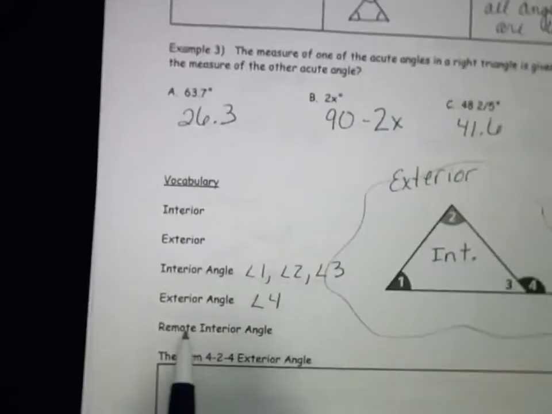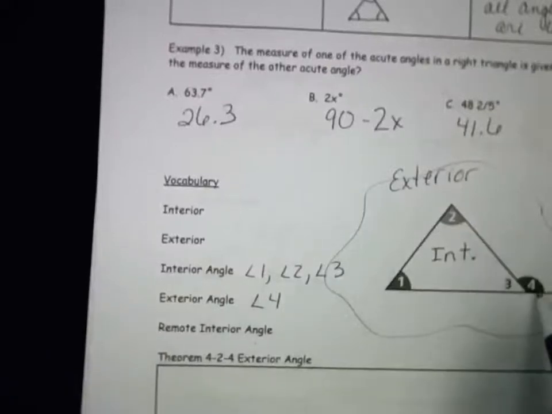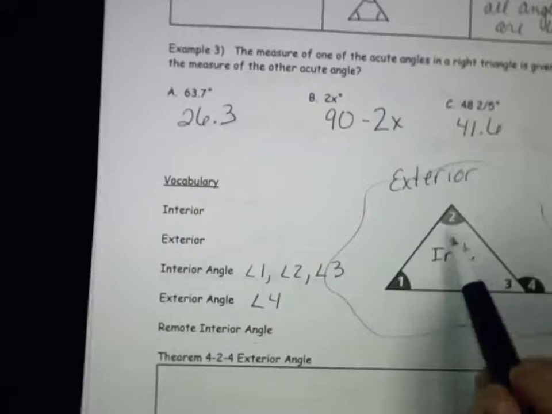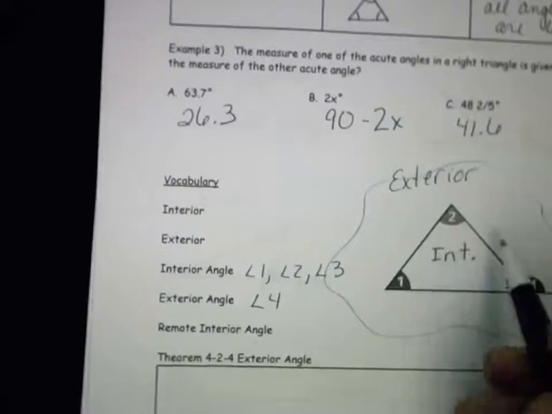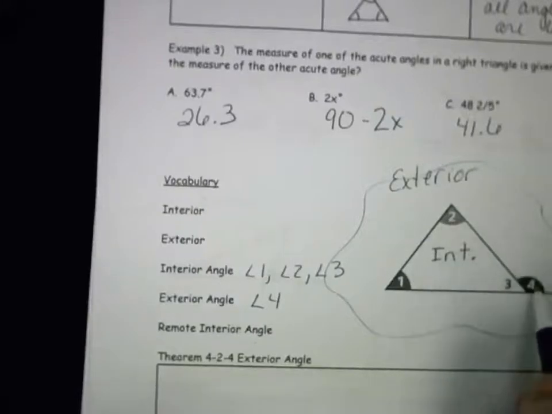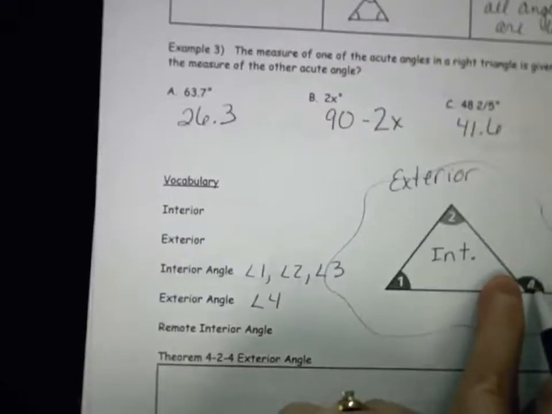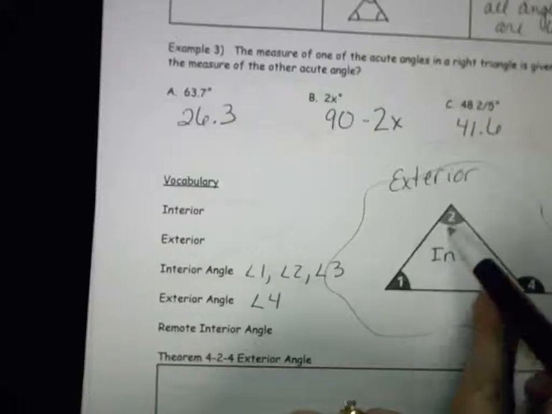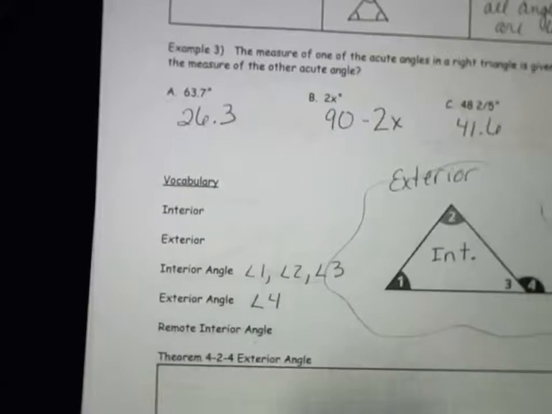Now, remote interior angle, if I were to send you to a remote location, that would mean far, far away. So if this is the exterior angle, the remote interior or the far away interior are these two right here. So if we're talking about this angle, the farthest away, this one's right next to it. So these two are the remote or far away interior angles.